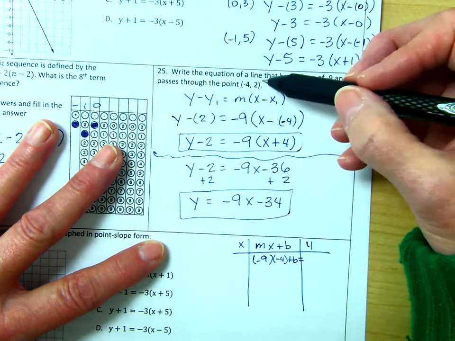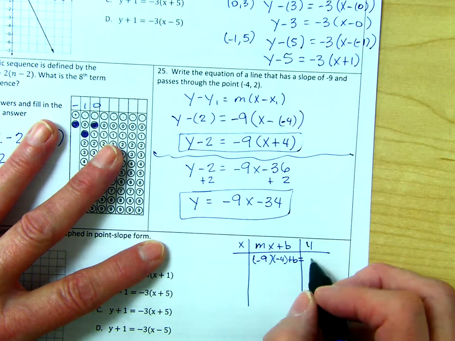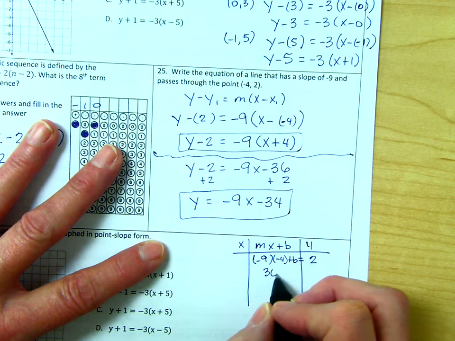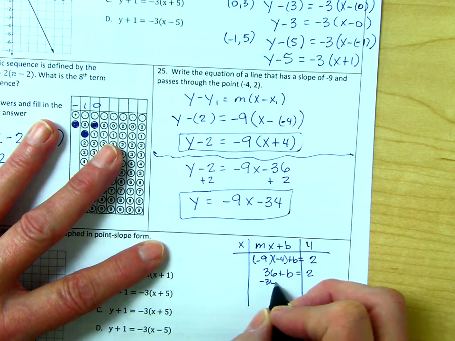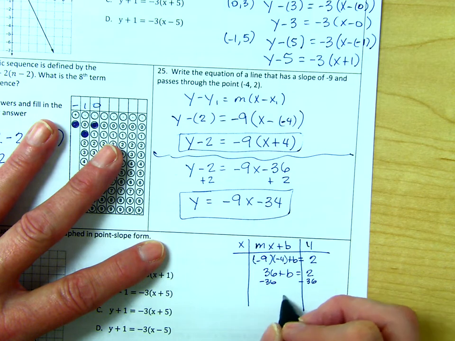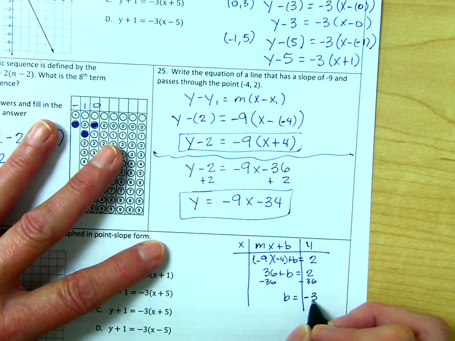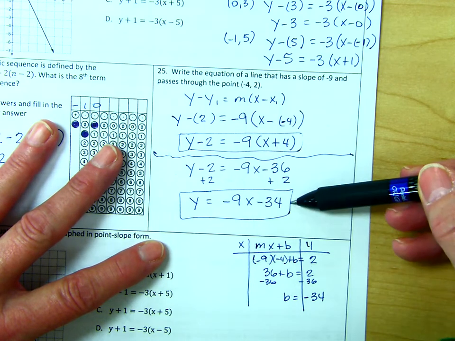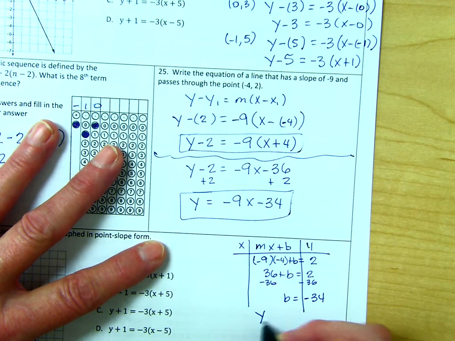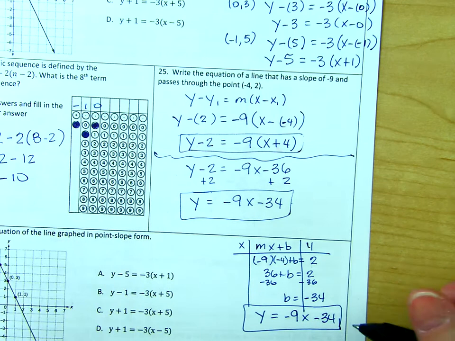And all of that has to equal our y value of 2. So we get 36 plus b equals 2. Subtract 36 from both sides, and we get b equals negative 34. And we already knew that our slope was negative 9, and that would still come up with our correct equation in slope-intercept form of y equals negative 9x minus 34.